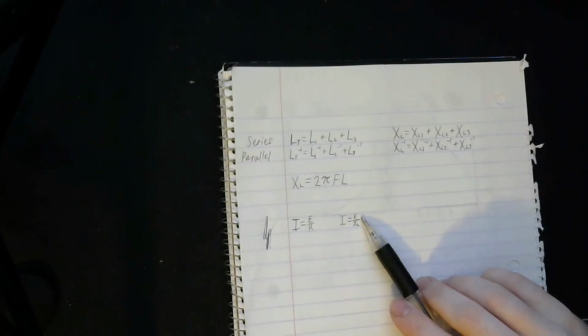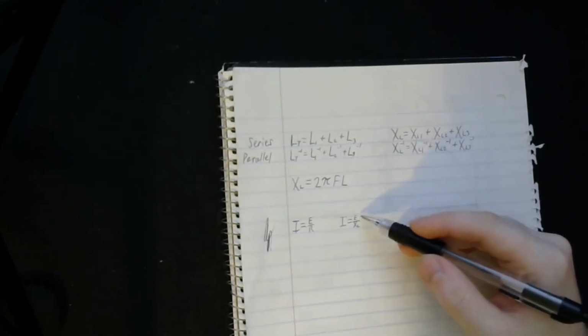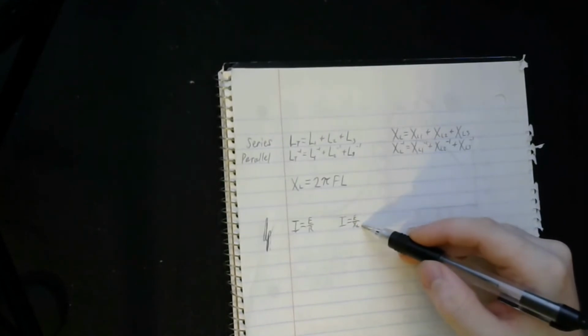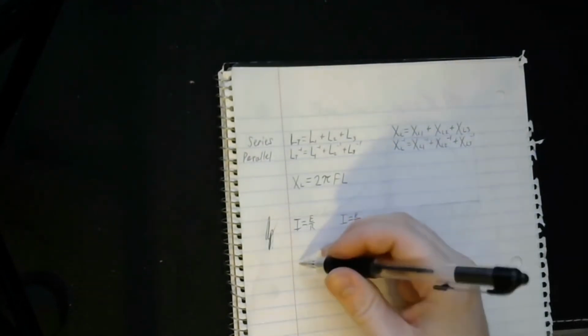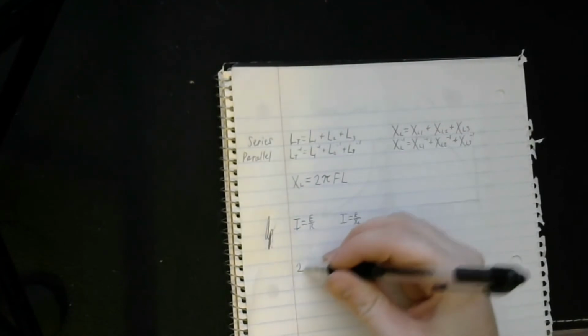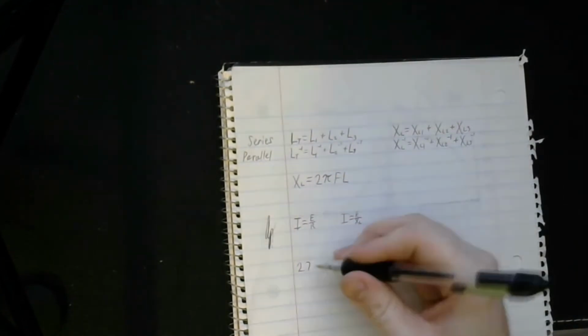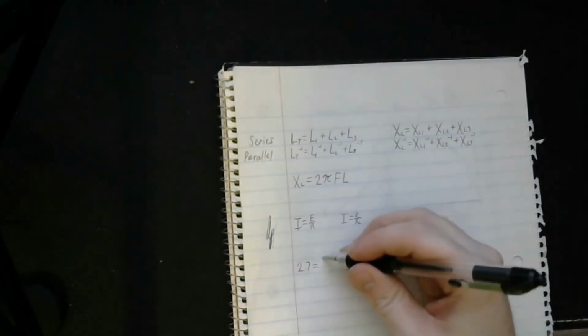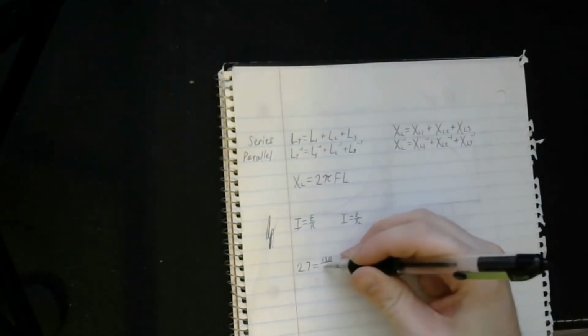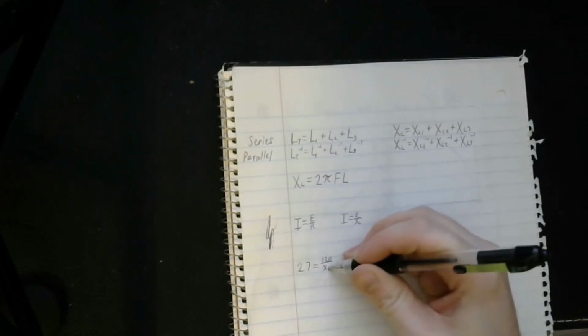Same formula, but instead of having your voltage and inductive reactance, you've got your voltage and your current. I'll write it out here real quick, so you can literally just plug and play. 2.7, your amperage, is equal to your voltage, 120 volts, divided by your inductive reactance.